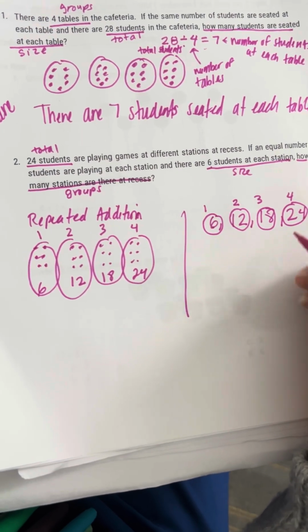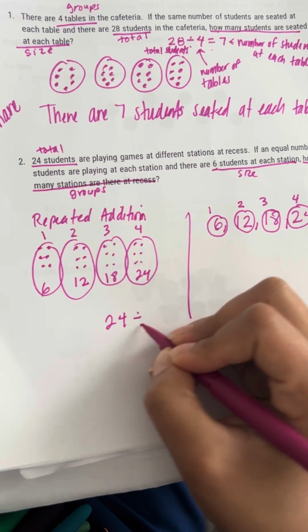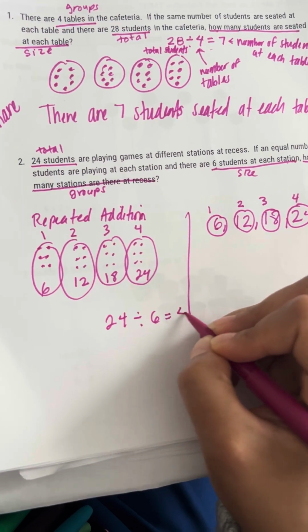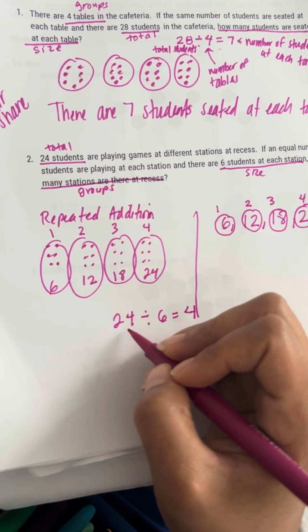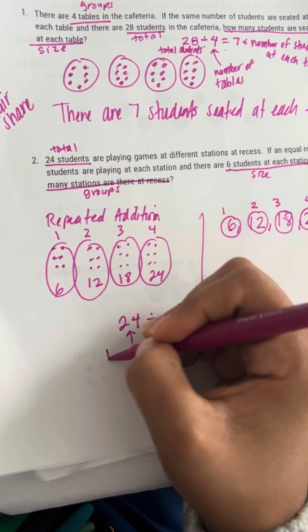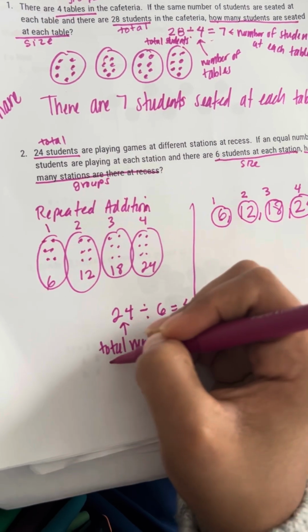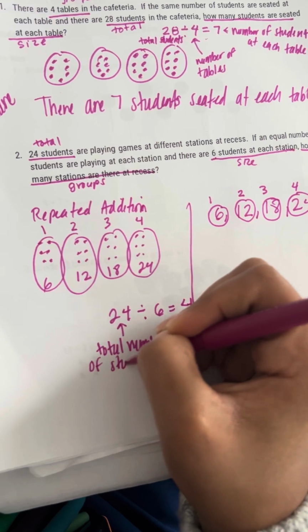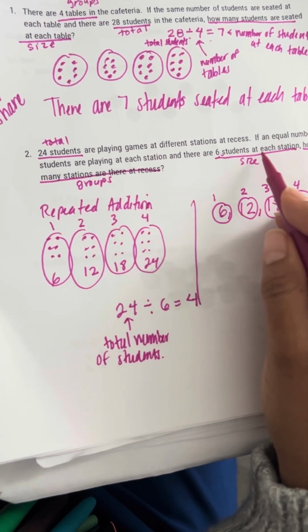My equation for both of these is going to be the same. It is going to be 24 divided by 6 is equal to 4. And we know that great mathematicians use labels, so this 24 represents the total number of students. 6 represents the students at each station.